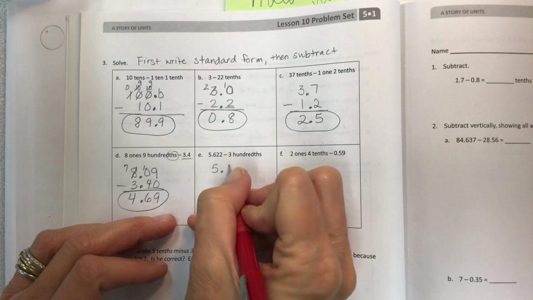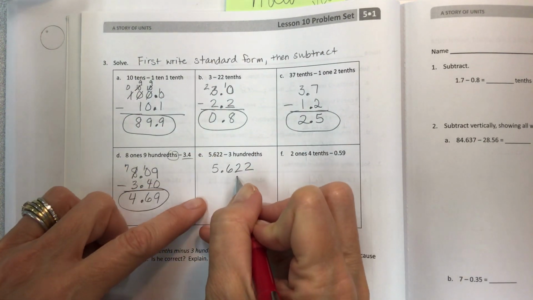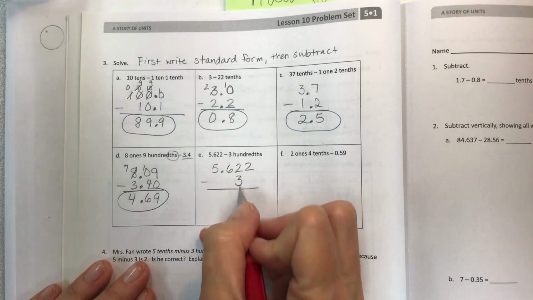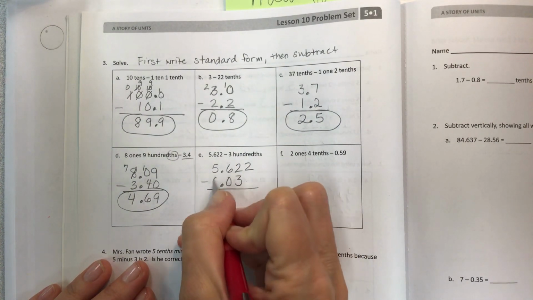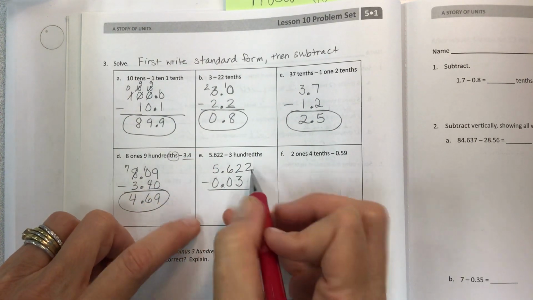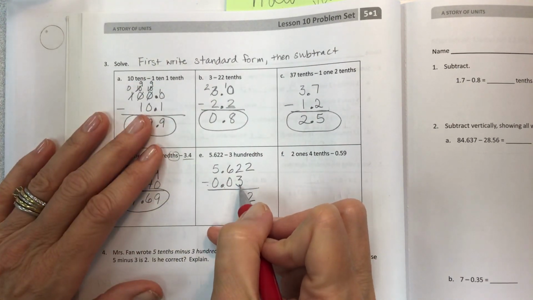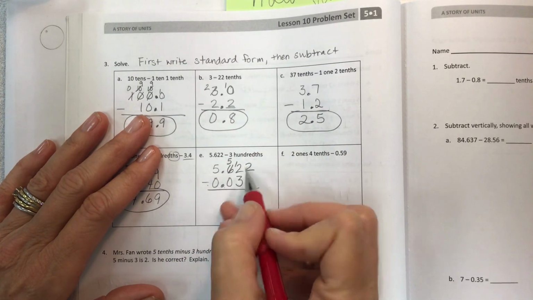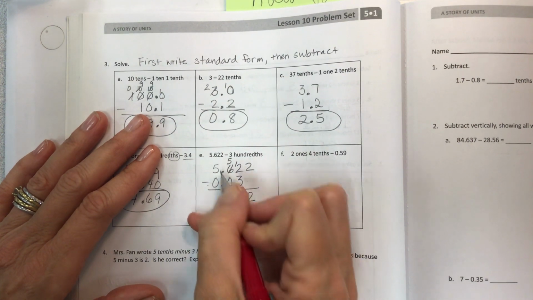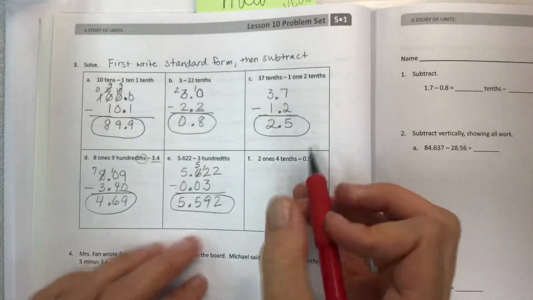Let's do another one. 5.622 minus 3/100. 3 in the hundredths place, only here. That's where your number is. But that doesn't look right when I can't anchor it to my decimal. So 0.03. Now subtract. 2 minus 0, 2. 2 minus 3. Can't do it. Don't have enough. That's okay. Go here. Take 1. Give 10. 12 minus 3, 9. 5 minus 0, 0. Decimal down. 5 minus 0, 5. 5 and 592 thousandths. Let's do another.